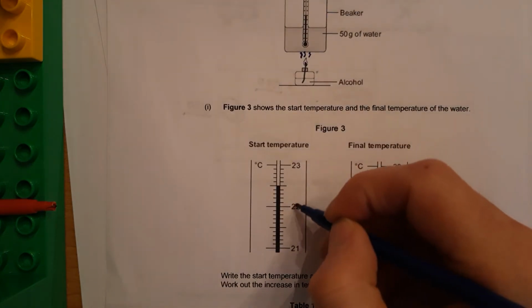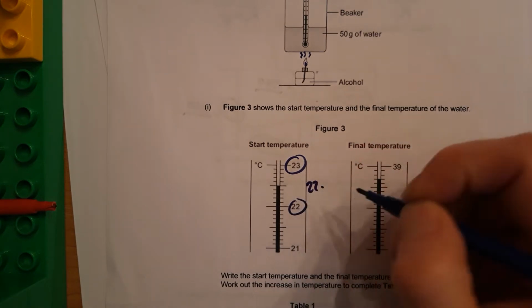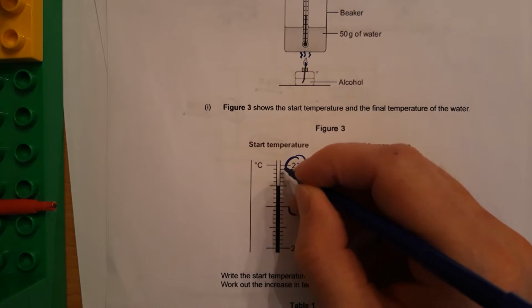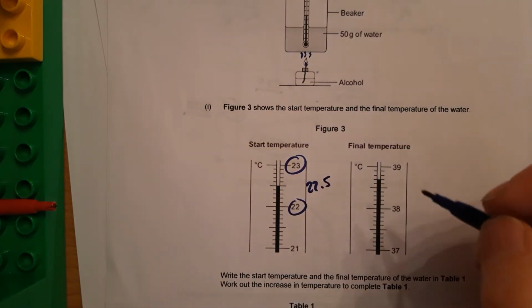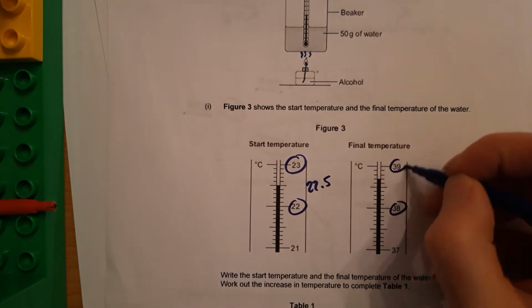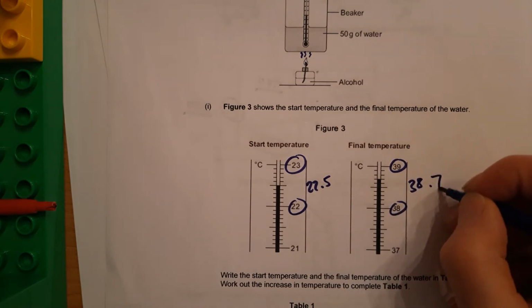So what you do here, well, that's 22 and that's 23. So this value is going to be 22 point something. You look at the scale, 1, 2, 3, 4, 5, 6, 7, 8, 9, 10. That's 22.5. Then 37, 38, 39. So this is 38 and 39. It's 38 point something. 5, 6, 7, 38.7.